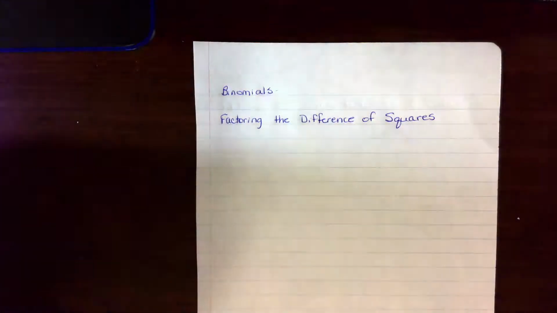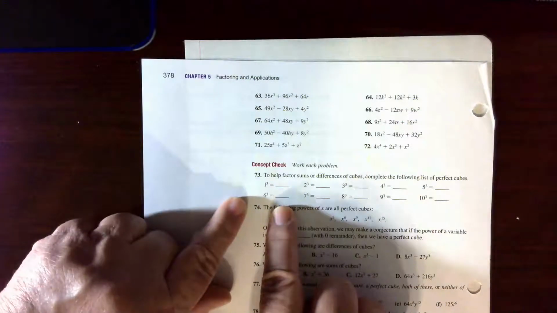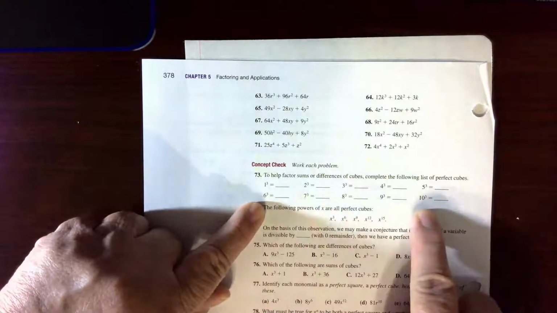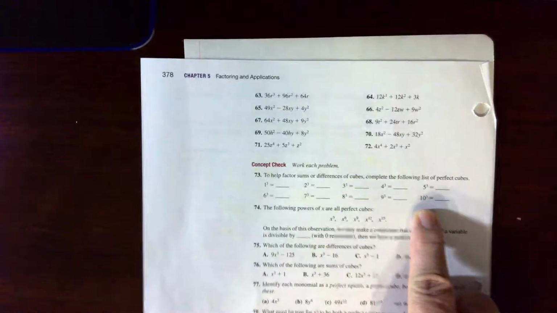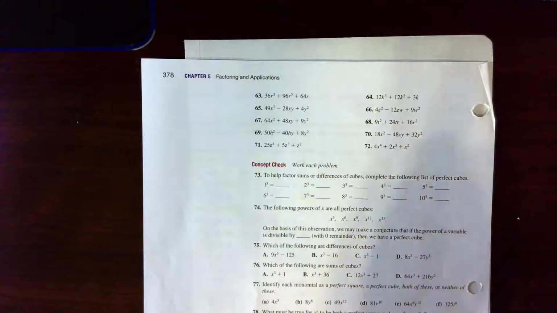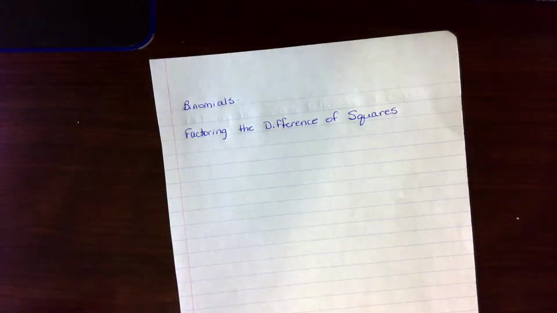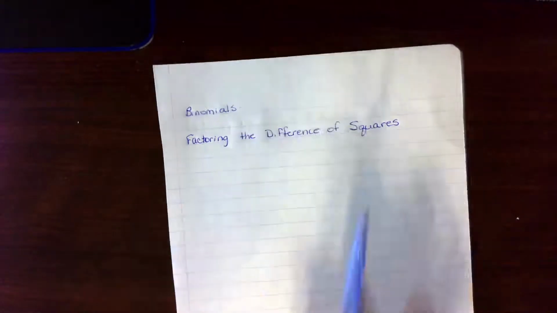Then on page 378, problem number 73 encourages you to write out the cubes for the numbers from 1 to 10. That would help you recognize which numbers are perfect cubes. If you know your squares and your cubes, then that's okay, but having that list in front of you might help you recognize numbers. So first we're going to look at factoring the difference of squares.